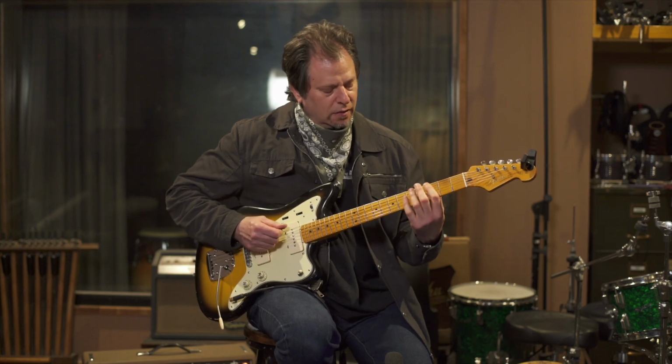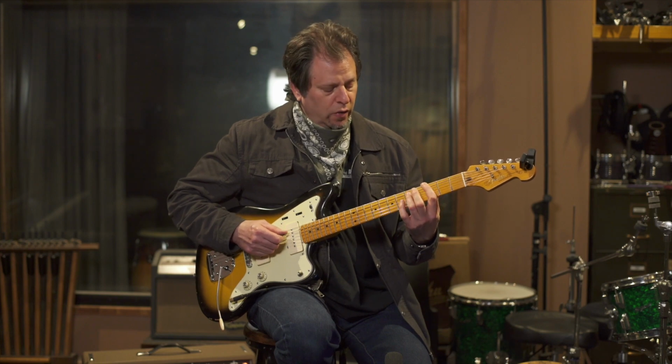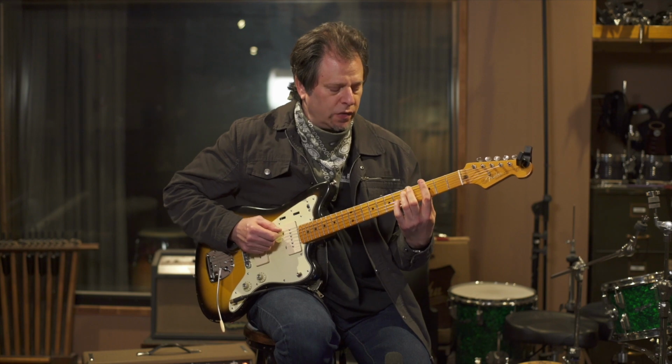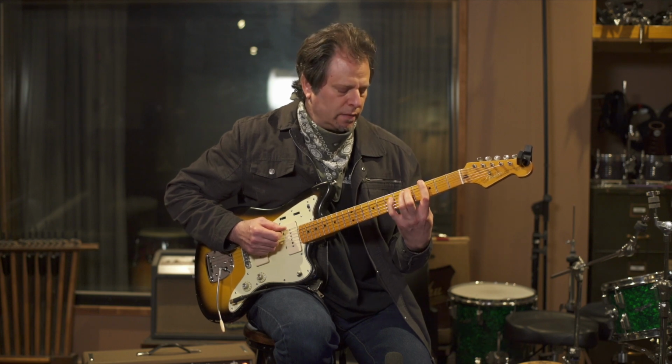So let's just take a look at that. First finger is on the root, the low G, and then your ring finger is on the D, 5th fret of the A string. Then my pinky is stretching out to the 7th fret of the A string.